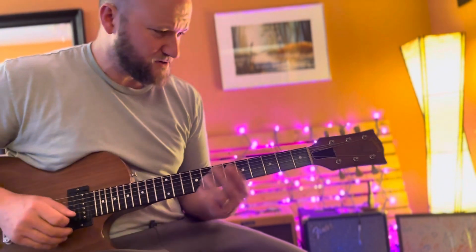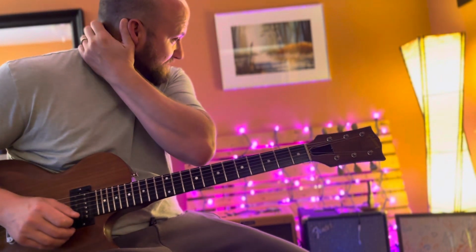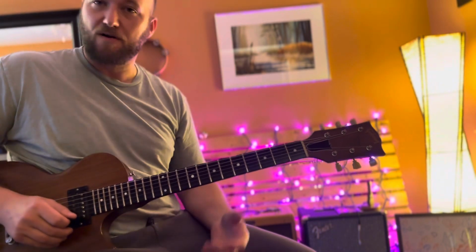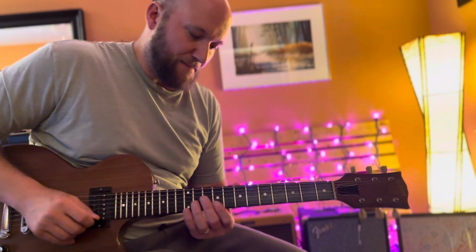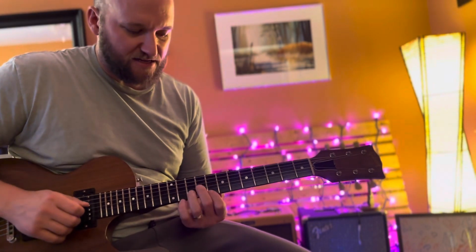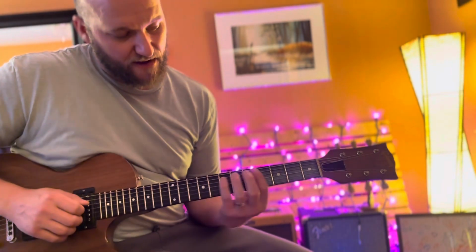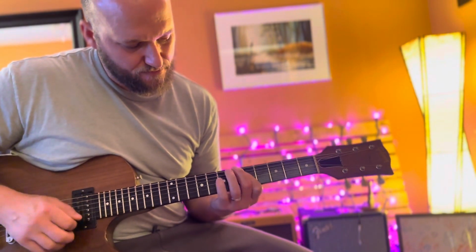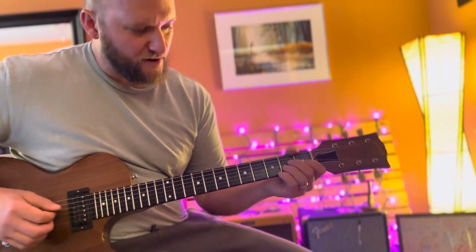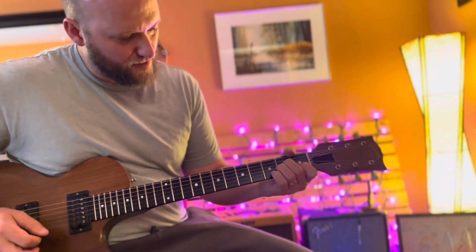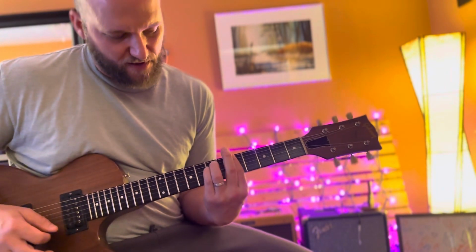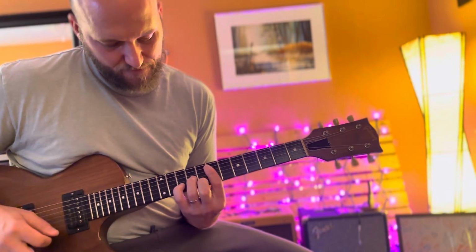A good way to learn this is to just Google CAGED minor shapes, or A minor triads, and you can see where they sit in those patterns. But you definitely want to start by knowing the CAGED chords here.